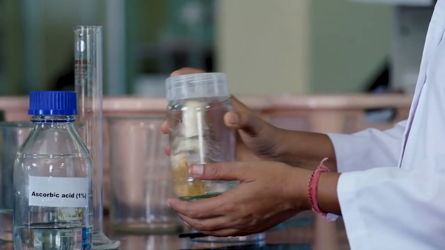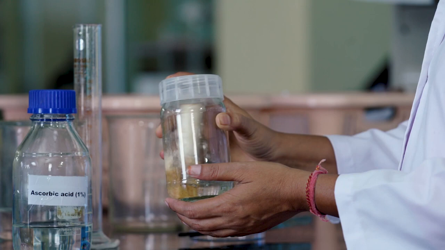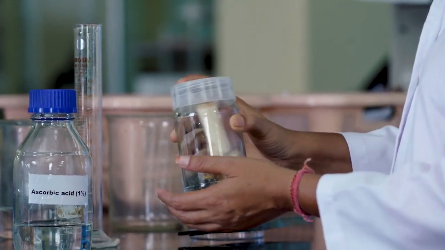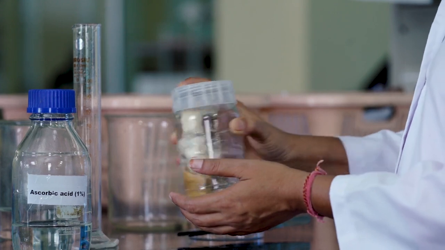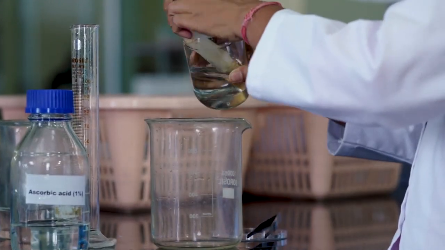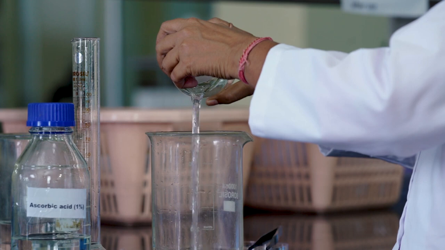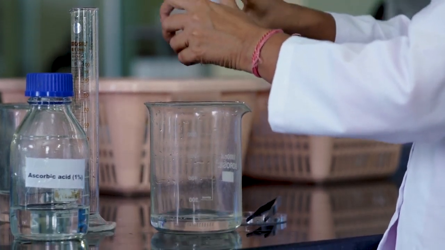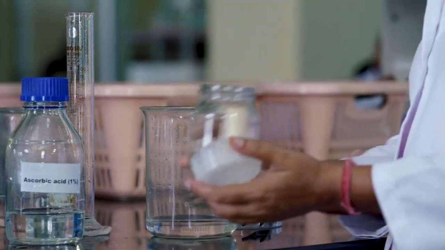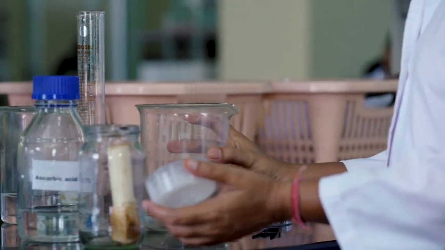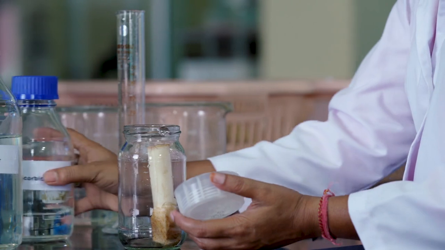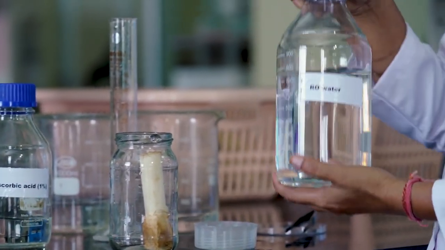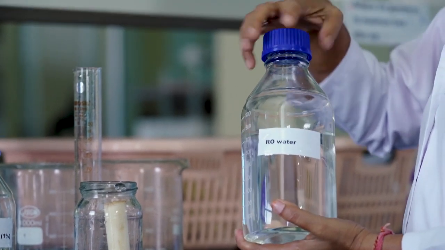Now as you can see, she is treating the explant with ascorbic acid solution so that the concentration of the polyphenols goes down. After treating, we will remove the ascorbic acid solution from the glass jar. Now this will be treated with sterile RO water. We will wash the explants 3 times.